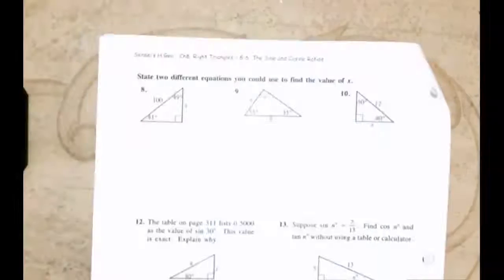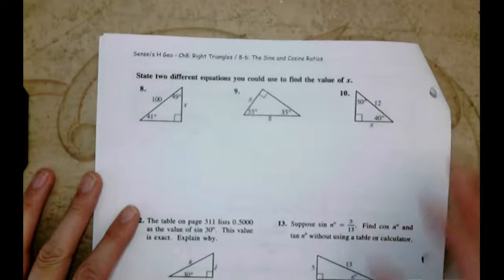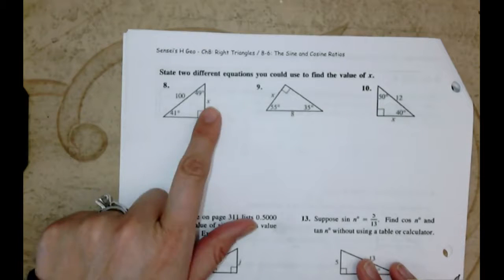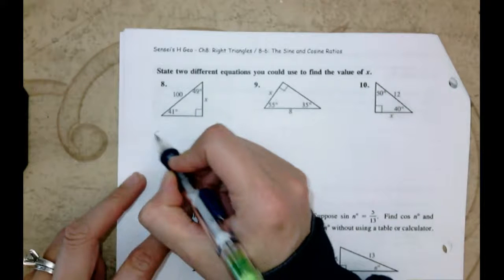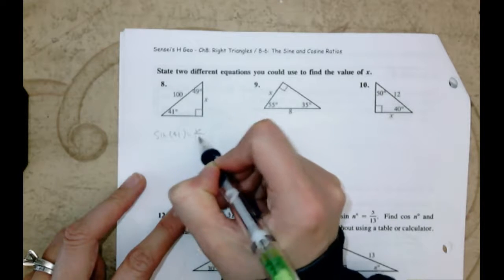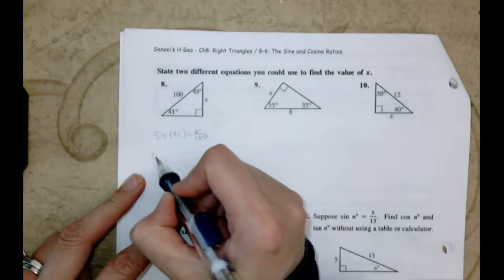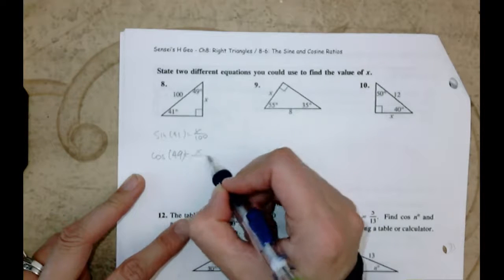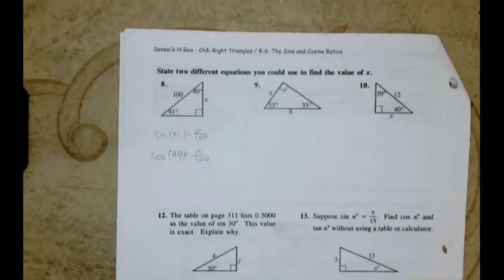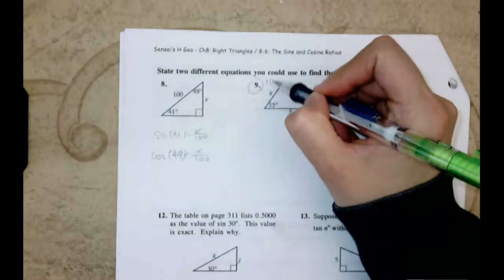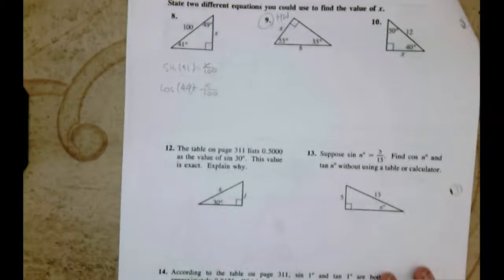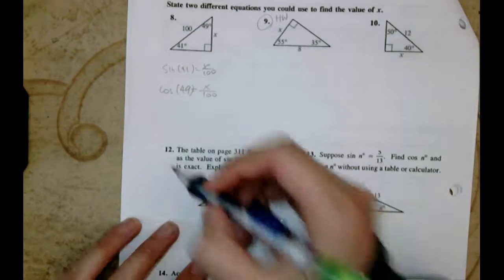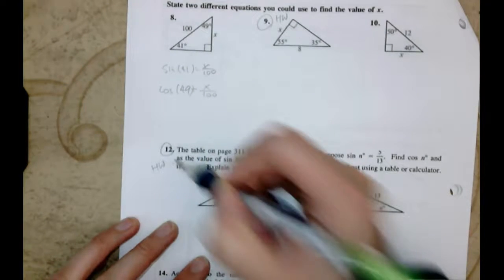And state 2 different equations you could use to find the value of x. So what it's saying is to find x, you can do sine of 41 equals x over 100, or you can use cosine of 49 is x over 100. That's what it means. Okay, so do 9. Okay, and the table on page 11 lists 0.5 as the value of sine 30. This value is exact. Explain why. I want you to think about this. Okay, we'll talk about that.